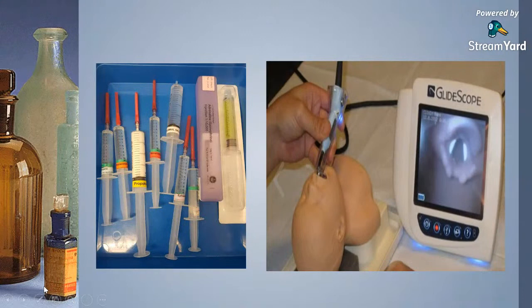There's a picture of drugs that we usually use for induction for someone. And then on the right, you can see the video laryngoscopy. So, like I said, there's a lot of technology and machinery in anesthetics, and with the progress in technology, anesthetics itself has also progressed. So we use a lot of video laryngoscopy instead of direct laryngoscopy now to help us intubate someone.